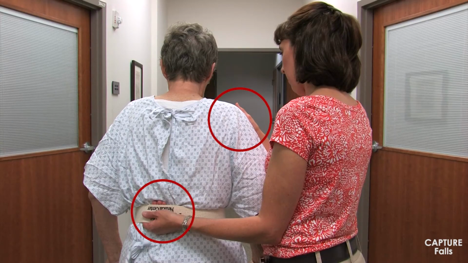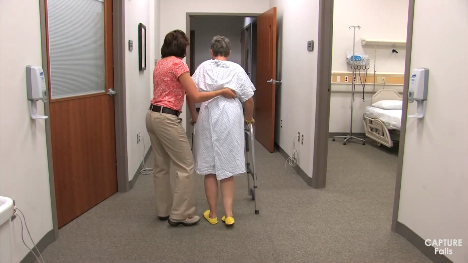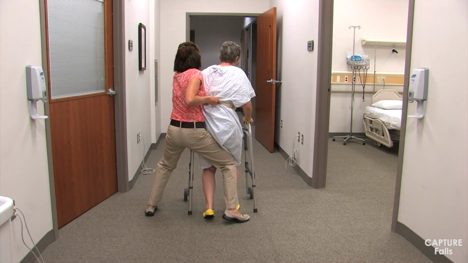If the patient begins to lose their balance forward while ambulating, direct her towards you with your points of contact at the gait belt and shoulder. Pull the patient's trunk upright and use the gait belt to pull her towards your body so that she can briefly lean against you. This is why it is important that you are stable yourself by having a wide stance.